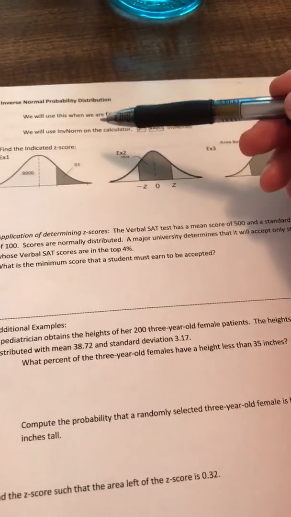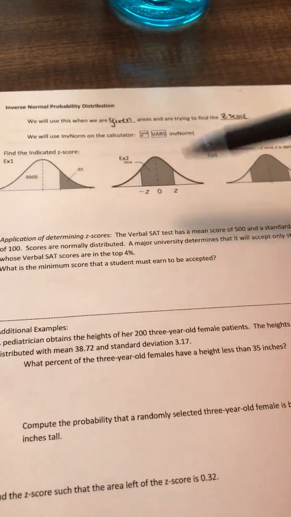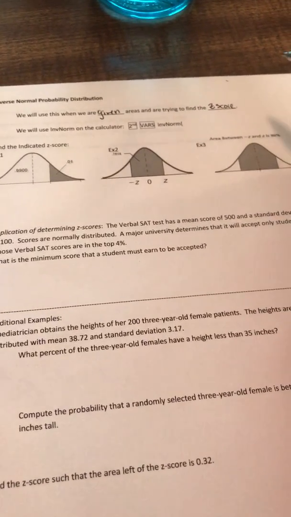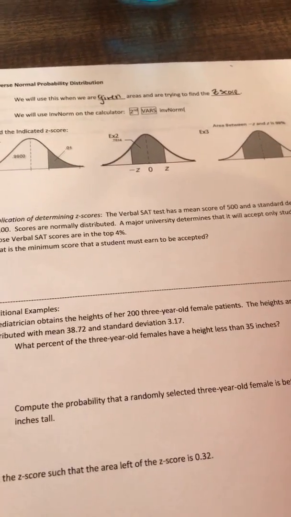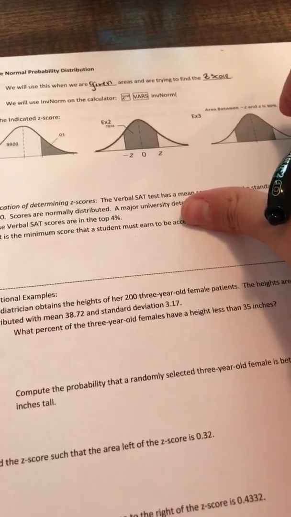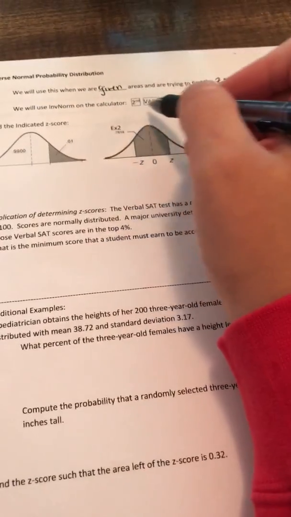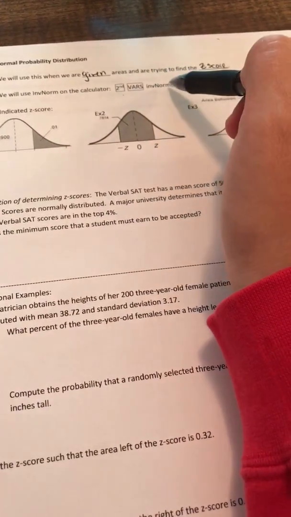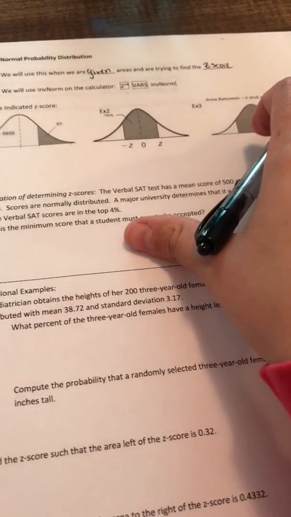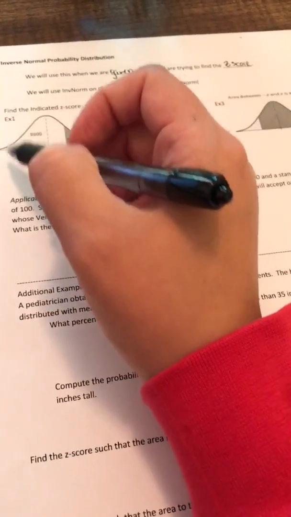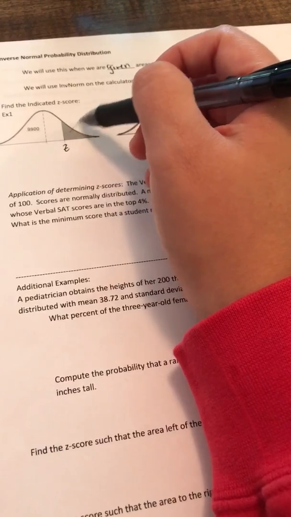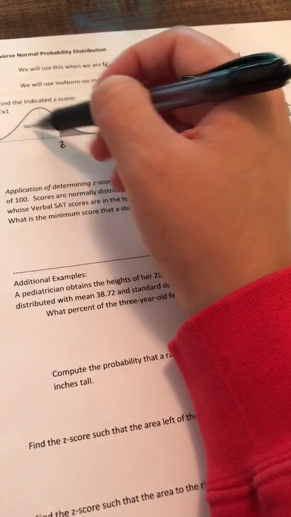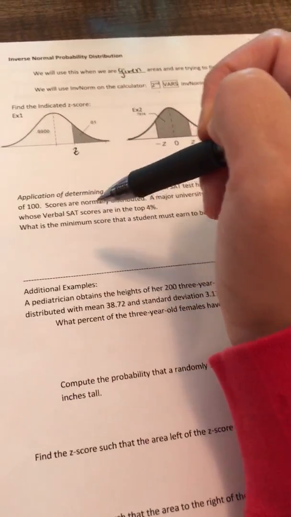This is inverse normal probability distribution. If you're given the area and you're trying to find the z-score or an x data value, because you can use the formula to go back, you're going to use the inverse norm. You can do this on the calculator using second vars and then choosing inverse norm. So if you want to find this z-score here, the area to the right is 0.01, the area to the left is 0.99 because they add up to 1.